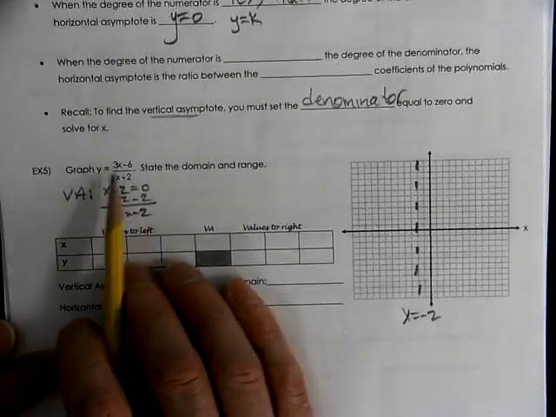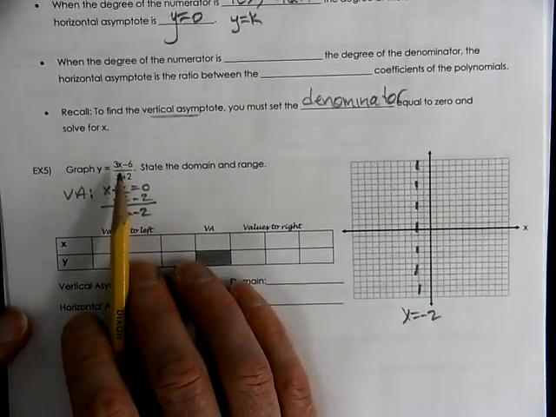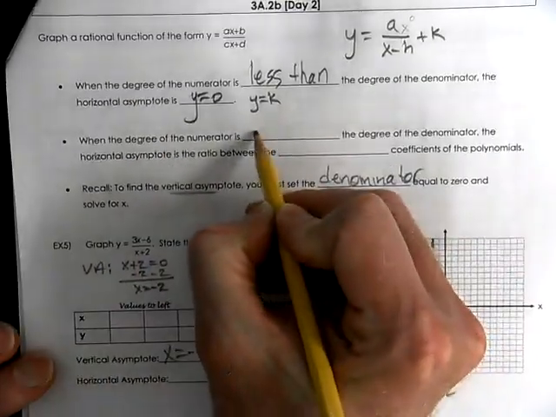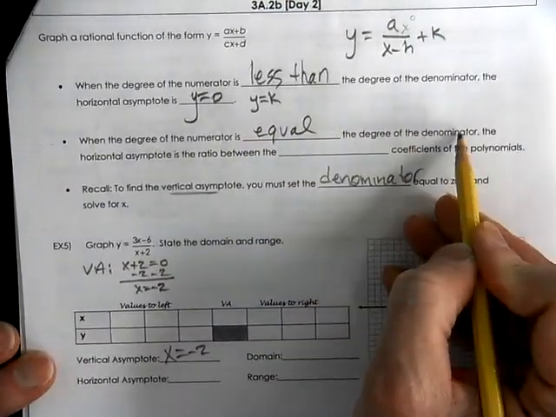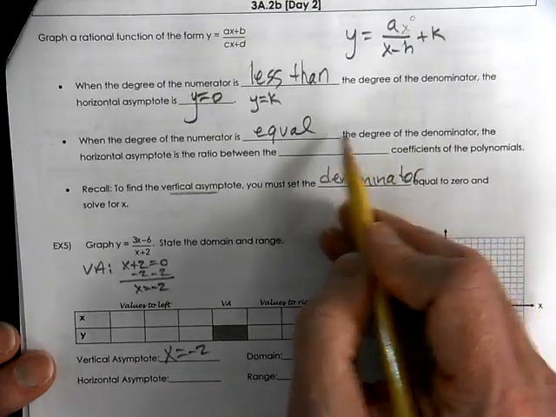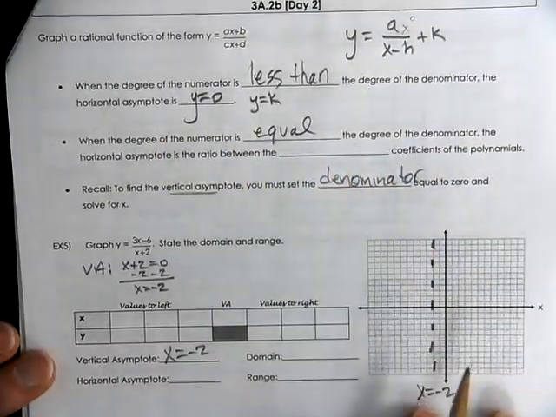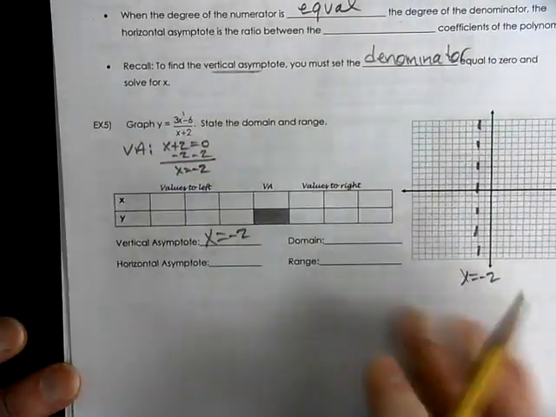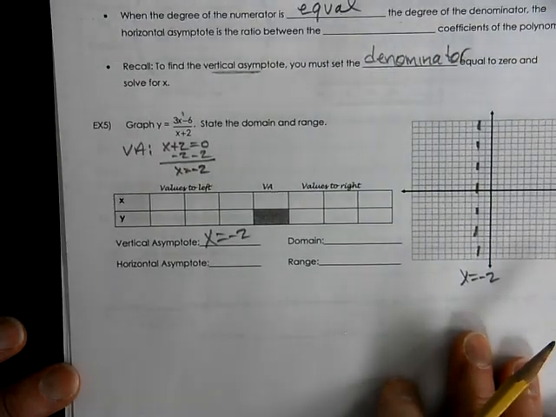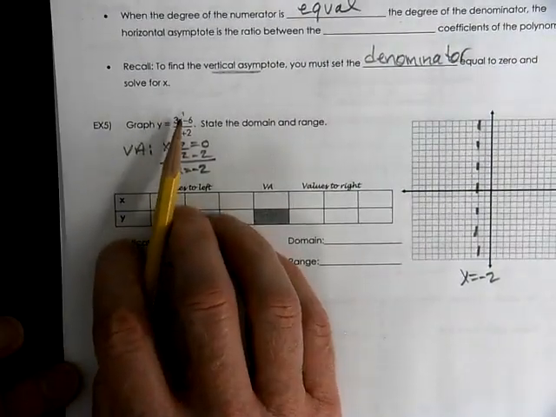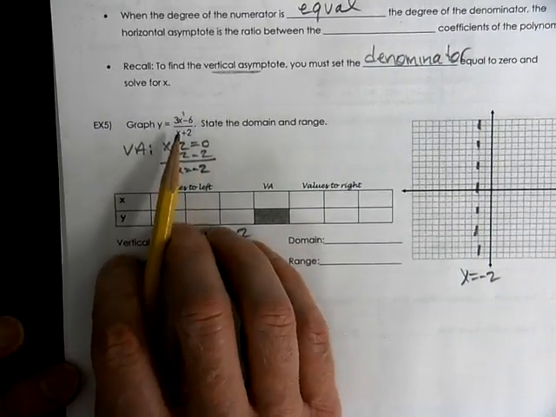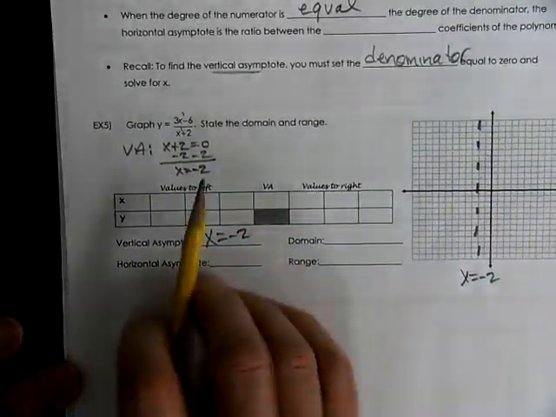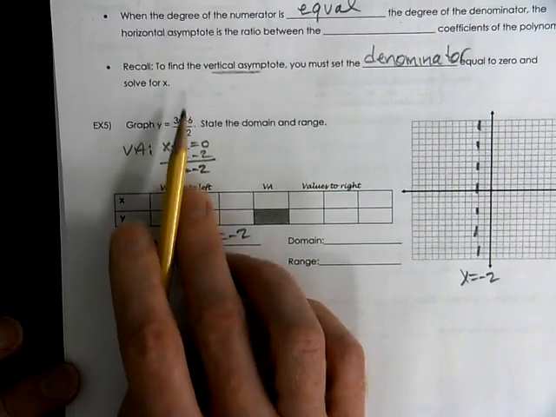What we're facing down here, we're facing an x on top and an x on bottom. So when the degree of the numerator is equal to the degree of the denominator, let's talk about that. What does that even mean? The degree of the numerator. The degree is the exponent. Like first degree means linear, second degree means quadratic. This is to the first degree. And the denominator happens to be the first degree. So those degrees are the same. The exponents are the same.